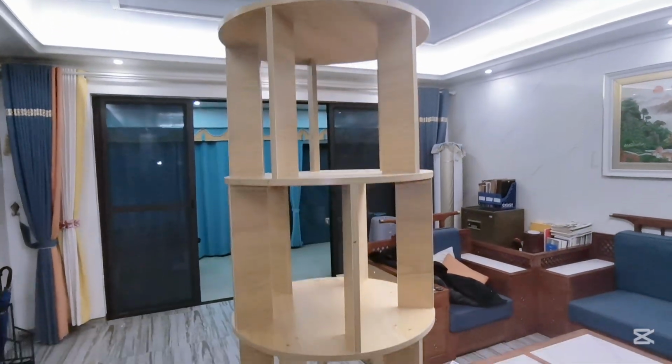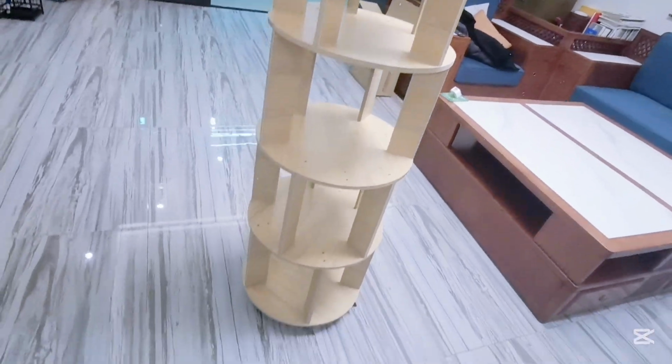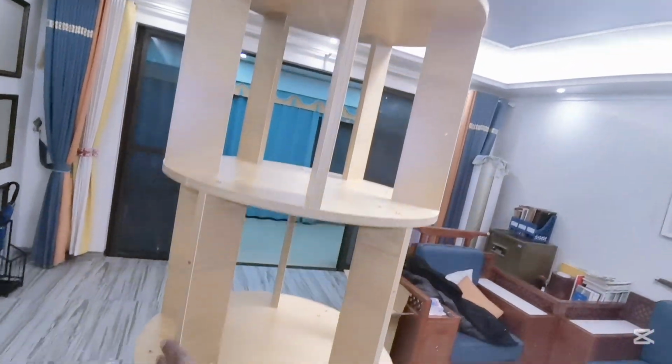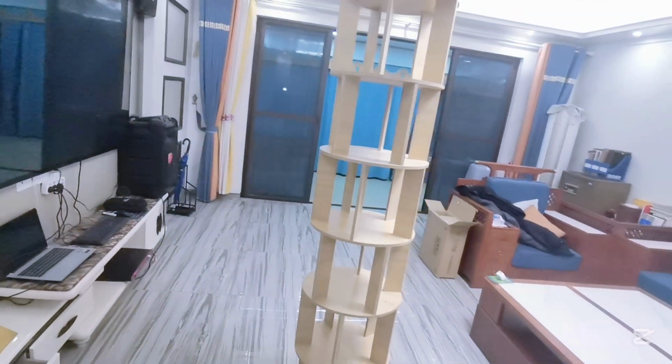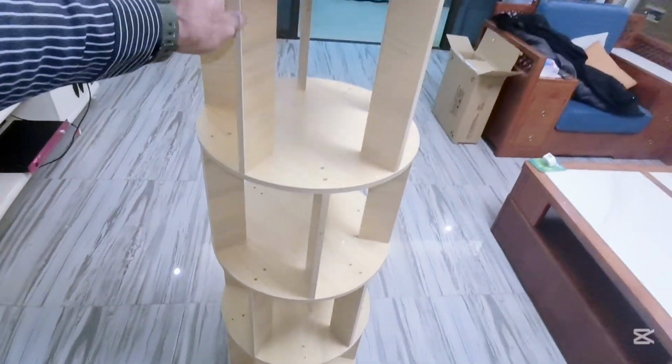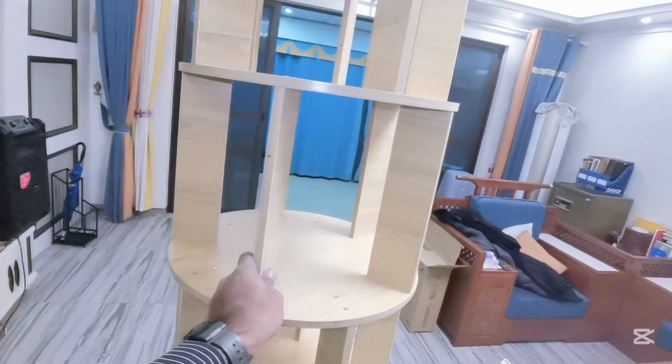So friends, this one is the final look. This is the final look of how I built it. So as you can see, it's perfectly the same as in the photo. So it takes time, but it is built nicely.